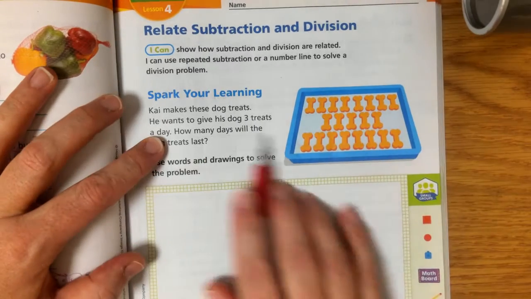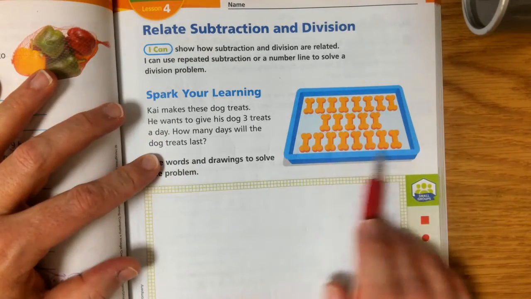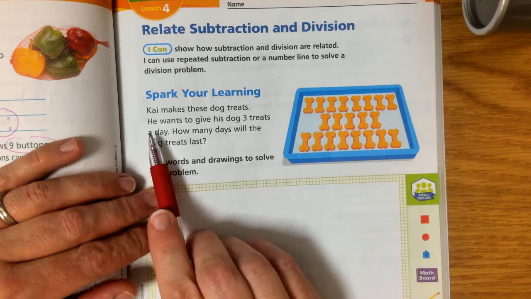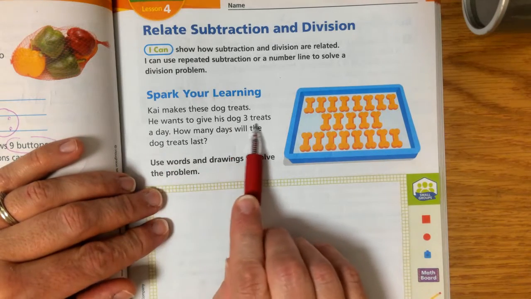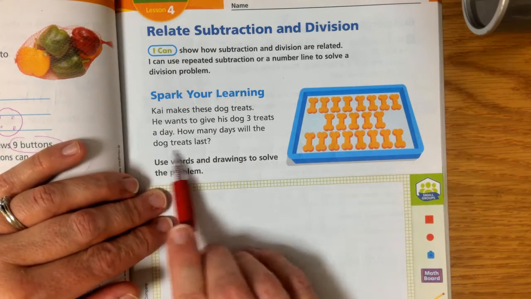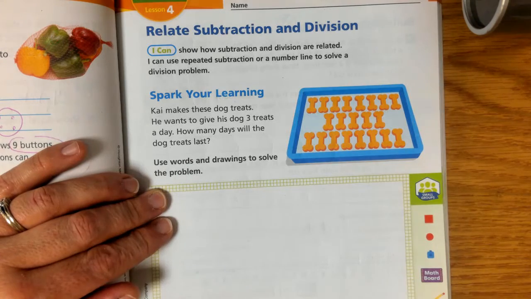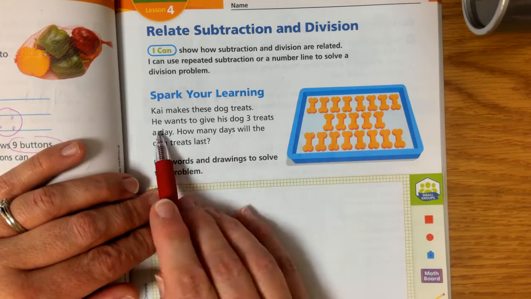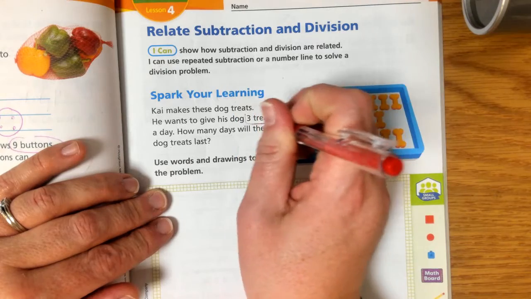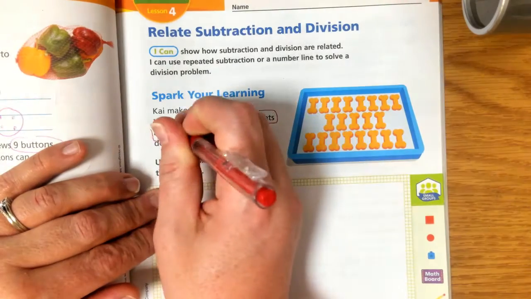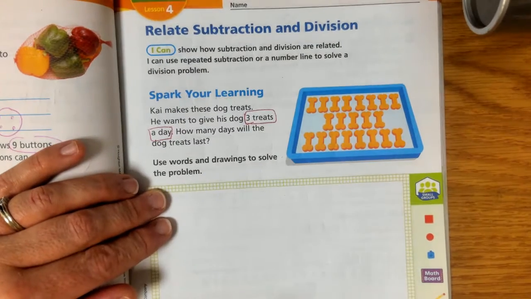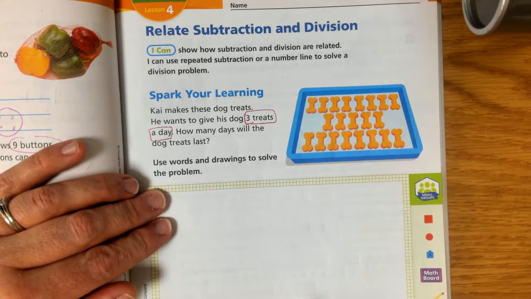So Kai makes these dog treats. We can see this tray of dog treats, and there's a whole bunch on the tray. He wants to give his dog 3 treats a day. How many days will the dog treats last? So we know he made dog treats, and he wants to give his dog 3 treats every day. And he wants to know how many days he can give him these dog treats.